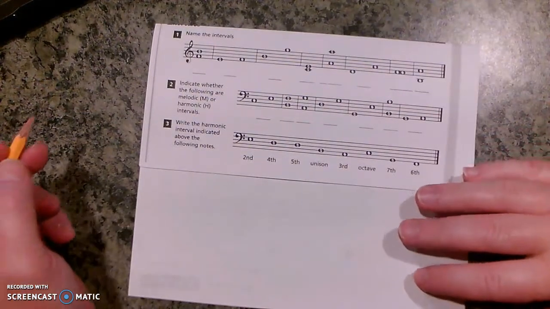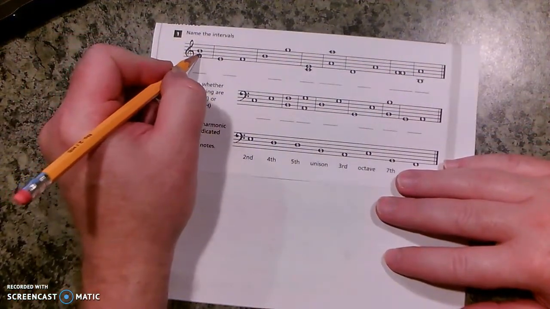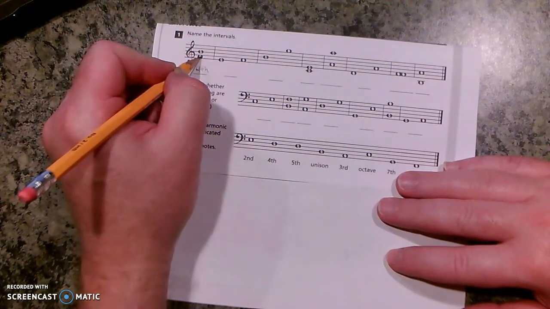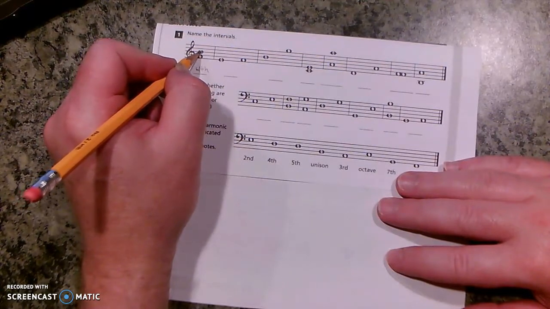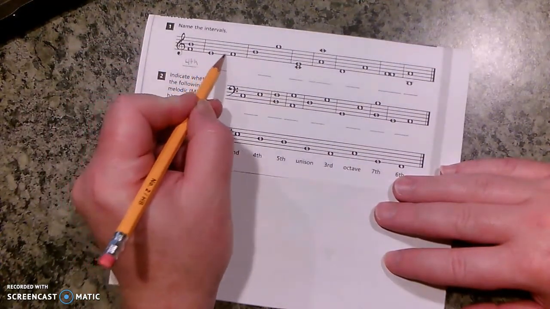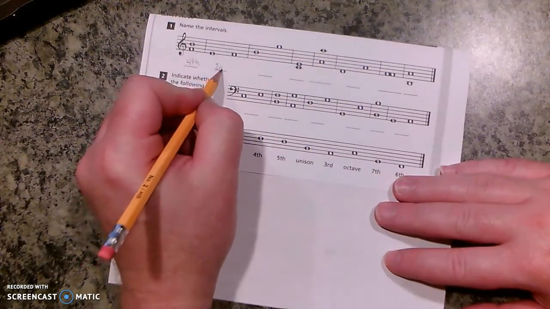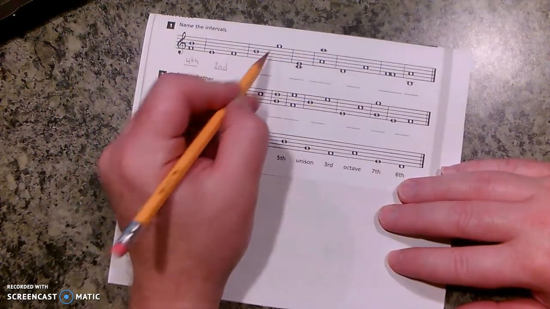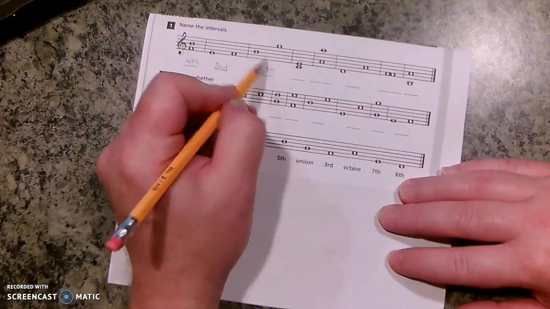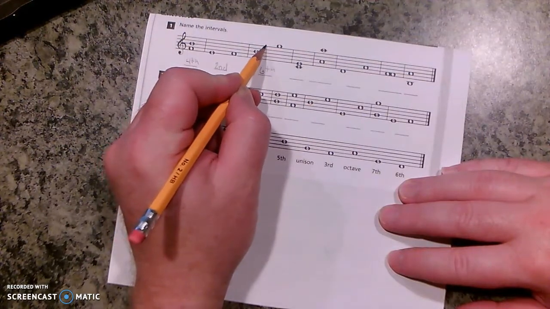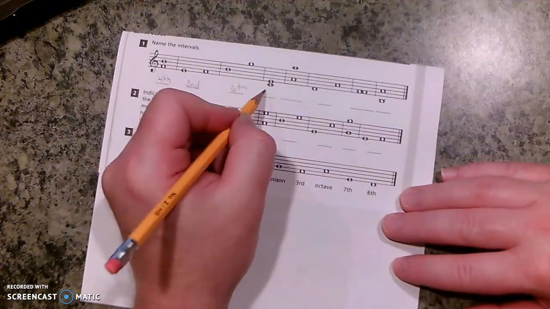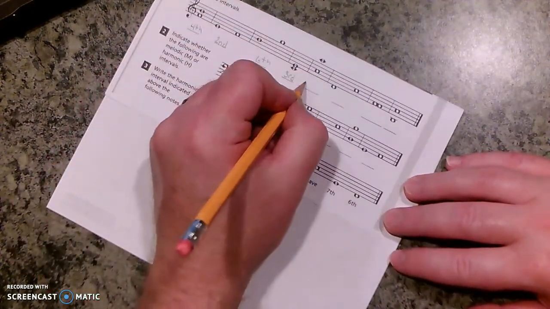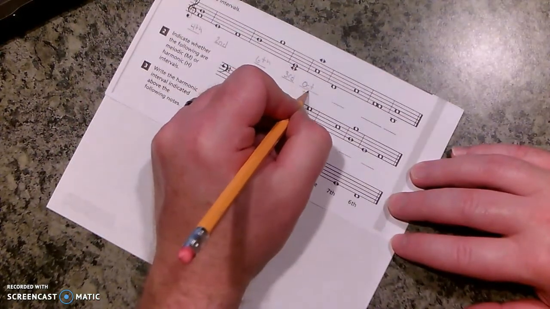Number 1, name the intervals. So you see this is a fourth. And the way I figure that out, I count from the bottom note, 1, 2, 3, 4. This would be a second. This would be a sixth. 1, 2, 3, 4, 5, 6. This would be a third. This would be an octave or an eighth.